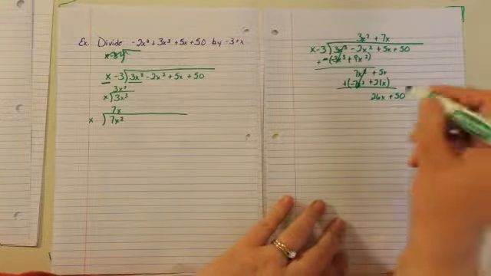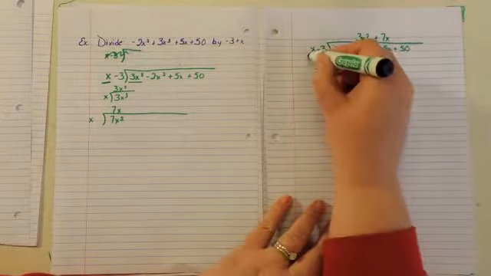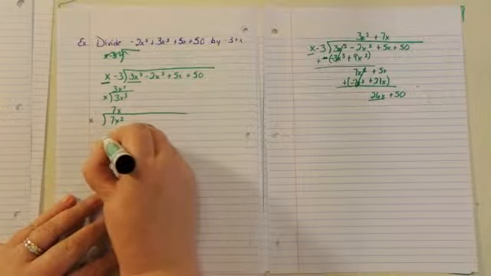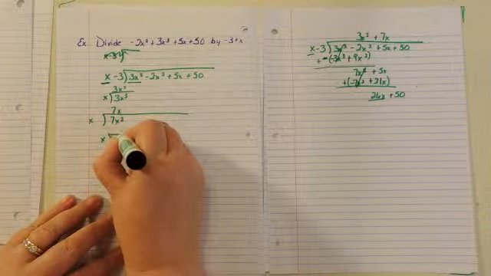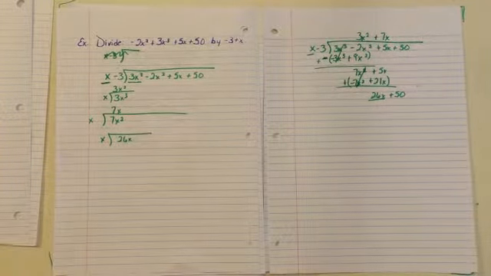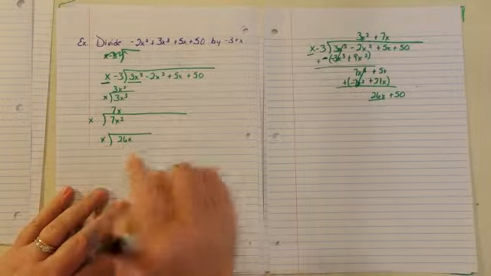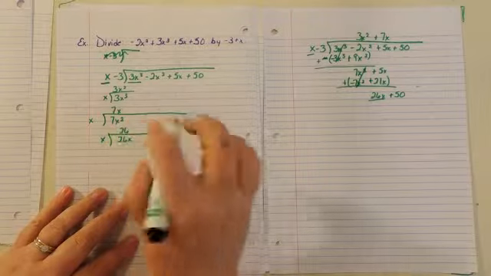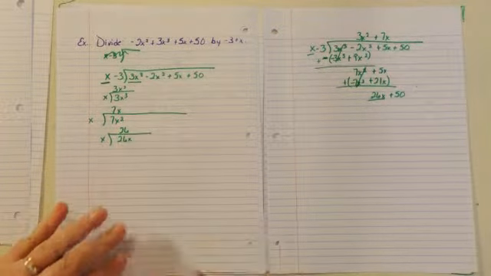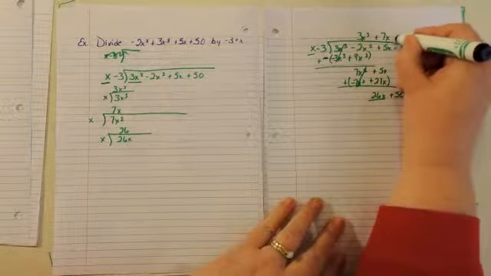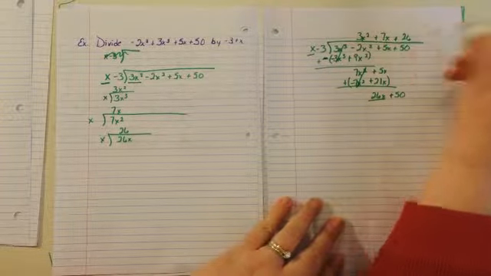Okay, now we need to look at this term and this term again. So we have x and 26x, and 26x divided by x is 26, because 26 times x equals 26x. So up here we're going to write plus 26.